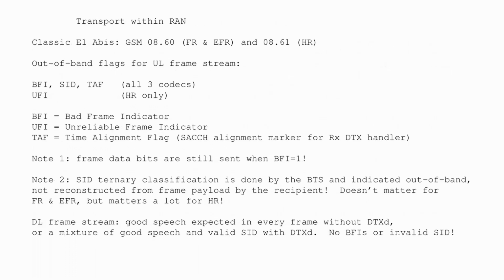So let's see where we're headed now. All right. Now we come to this very interesting topic of transport within RAN. And this part's really important. This is where the network side is kind of more interesting than the mobile side, because here we have these interfaces and components.